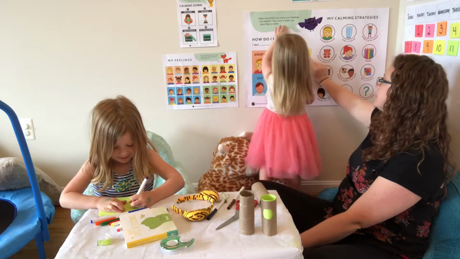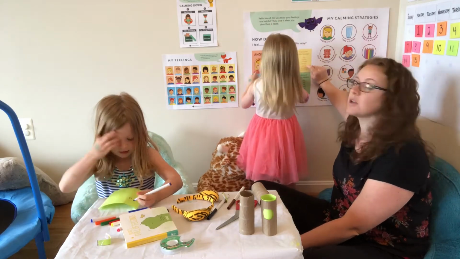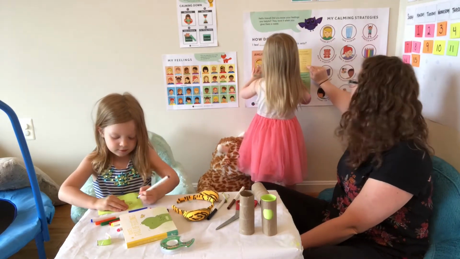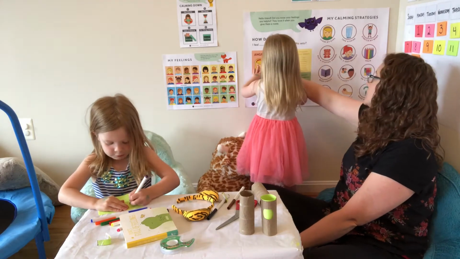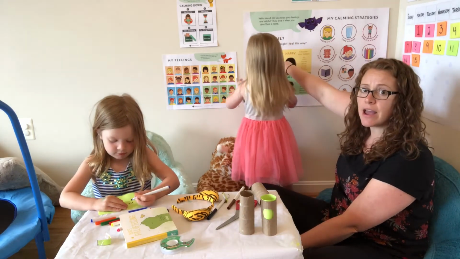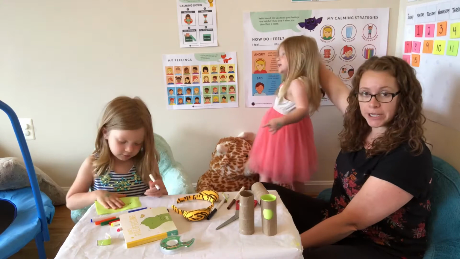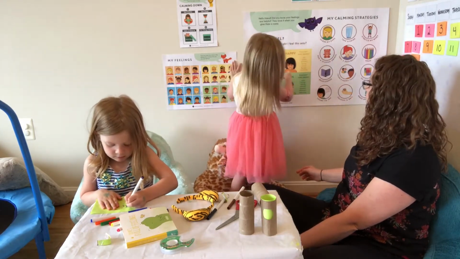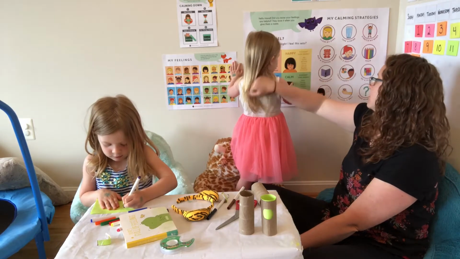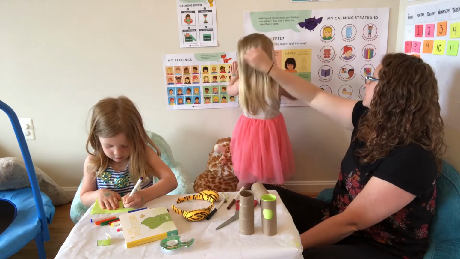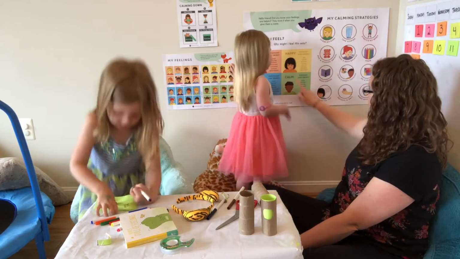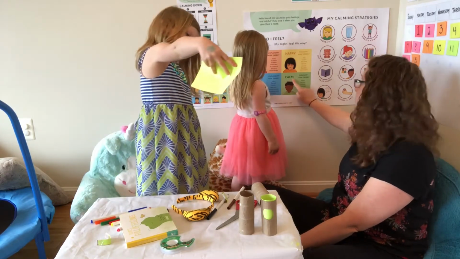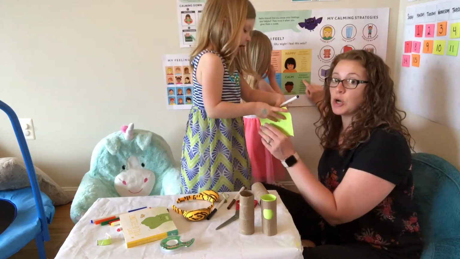These are pleasant, high energy emotions. So happy, silly, playful. These ones are unpleasant, high energy emotions like angry, frustrated. And then these green ones, calm. Those are pleasant, low energy emotions.